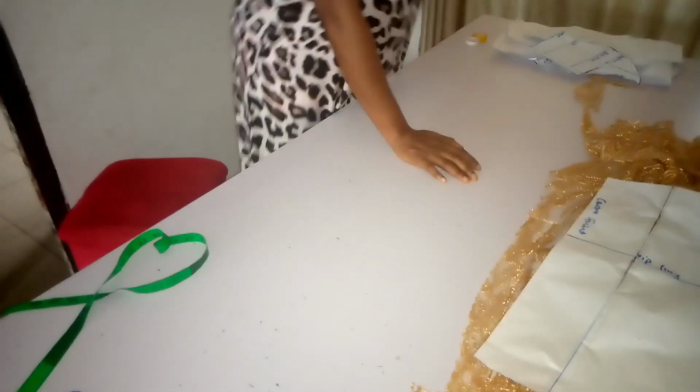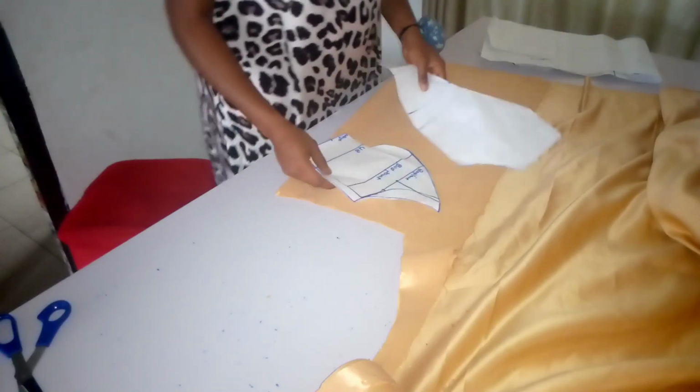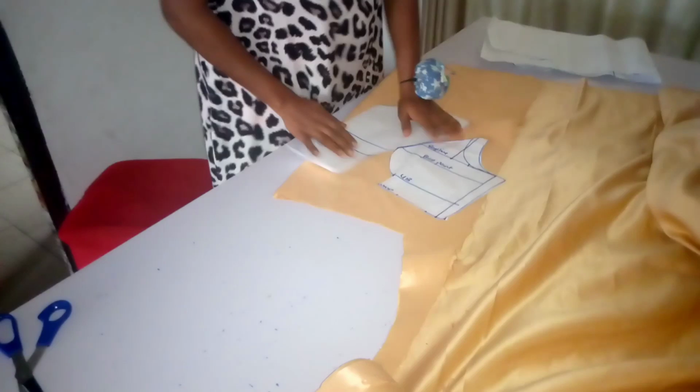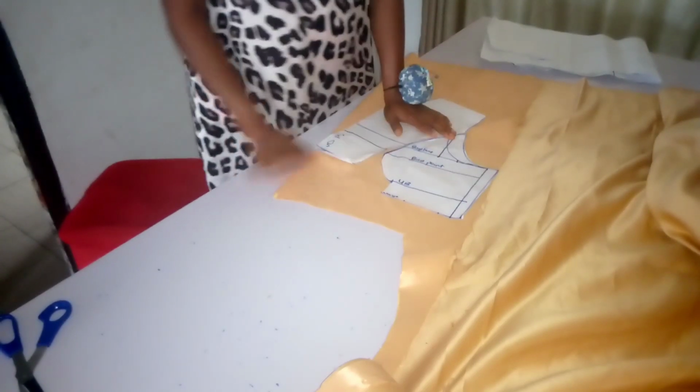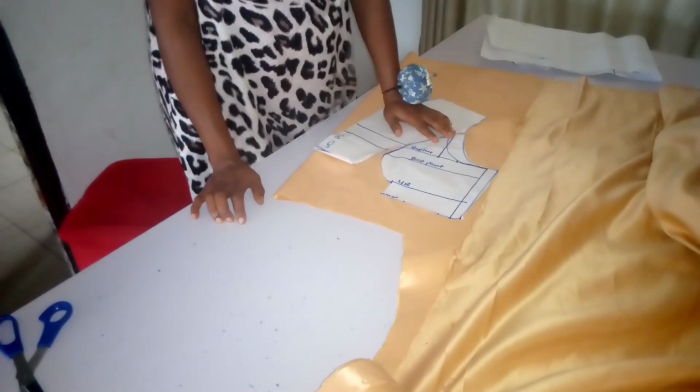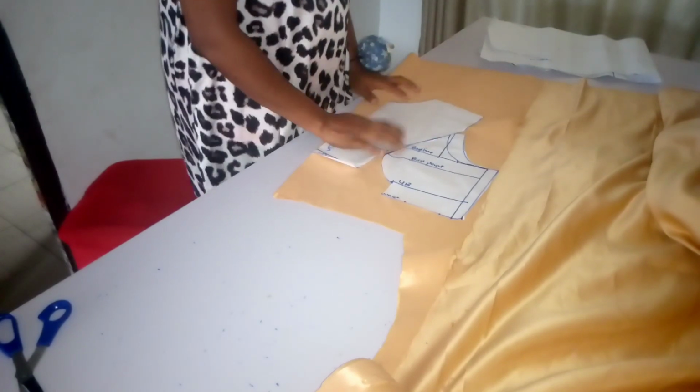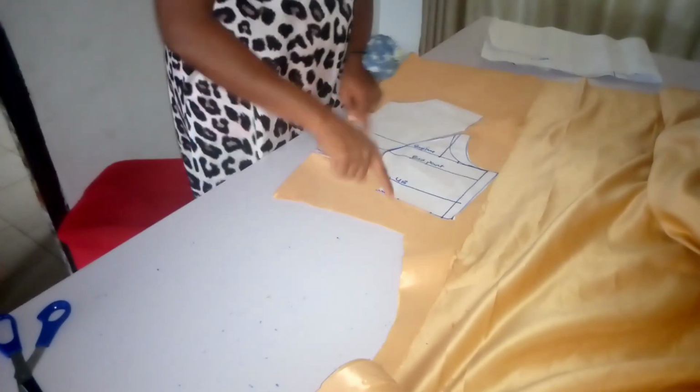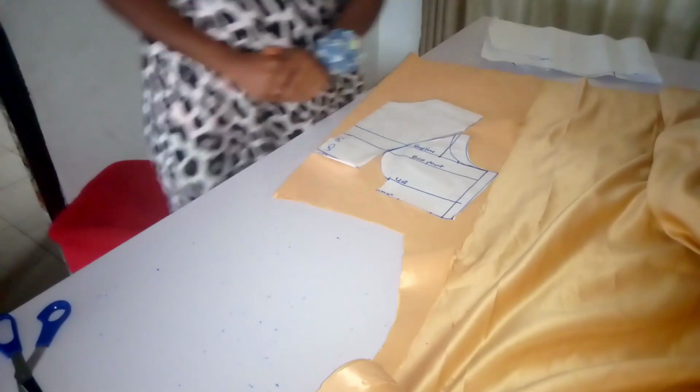Then I want to bring the skirt. The thing I want to do here, I'm going to be bringing my princess dart bustier. Okay, if you have watched my first video where I taught how to make an illusion neckline, you will understand what I'm going to do. So I'm just going to use my seal tape to join this together so I can alter it.